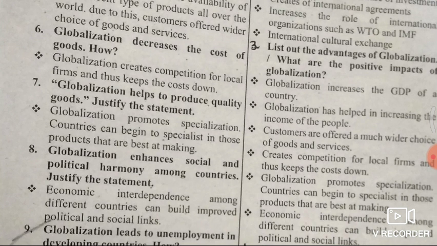Justify the statement. Because globalization promotes specialization, and countries can begin to specialize in those products that they are best at making.